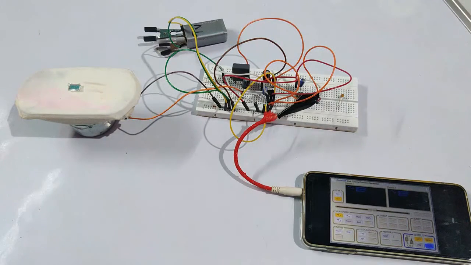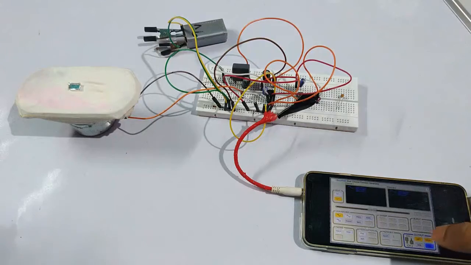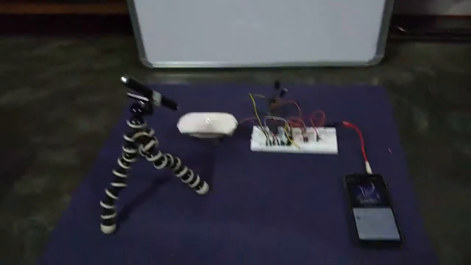Okay, so if I play any tone or music using my phone, you can hear it. You can see the speaker is creating sound, which means this system is working. Okay, so let's start that. Okay, so here's my system.